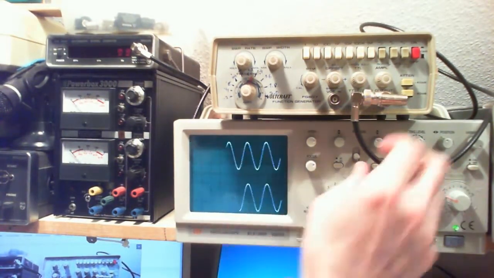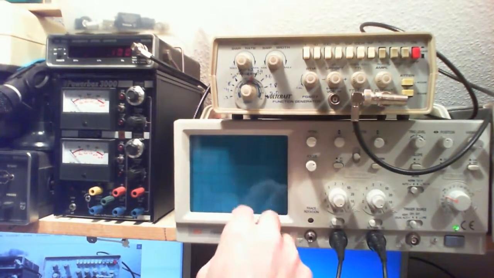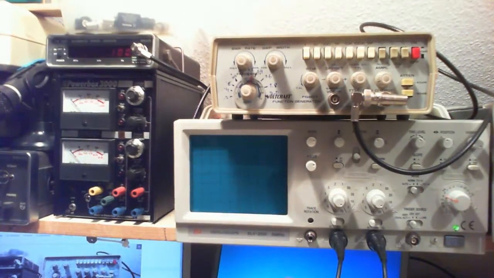You see the output and input are still the same, 30 volts, 30 volts. Then I go to the beginning of the range and multiply by 10 again.